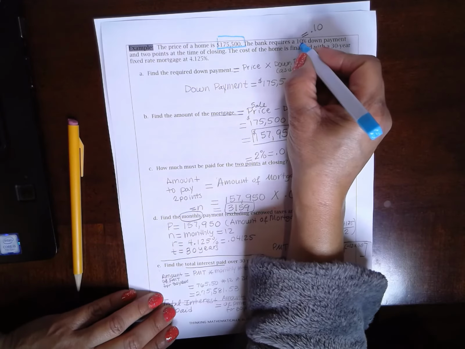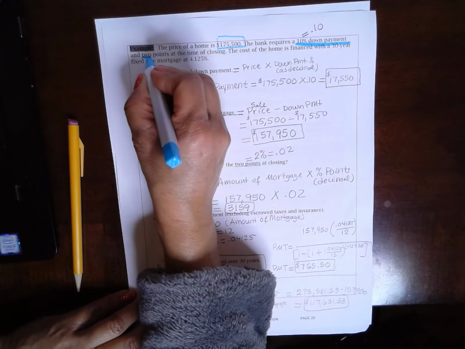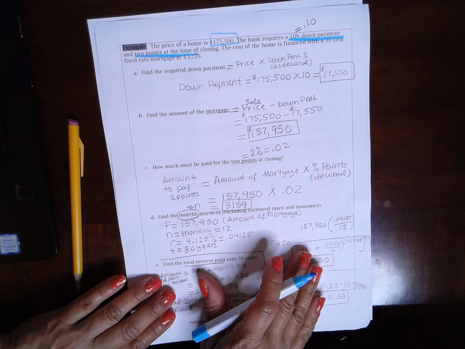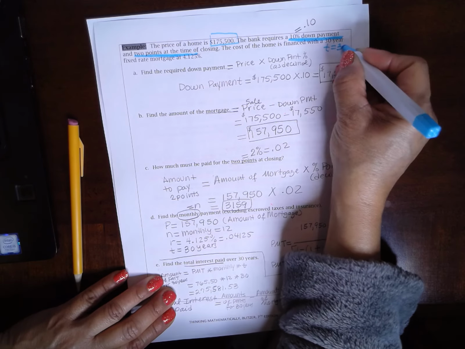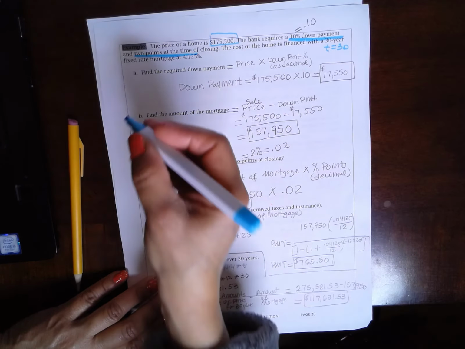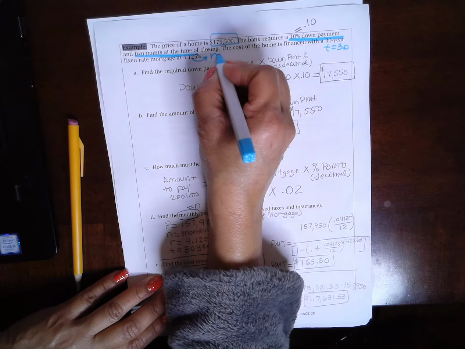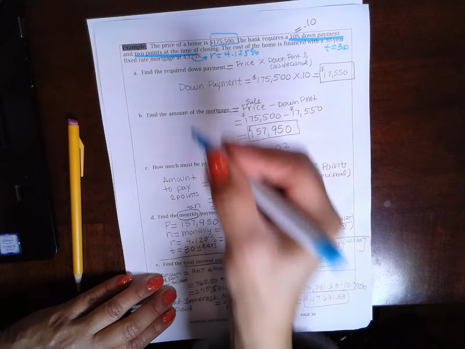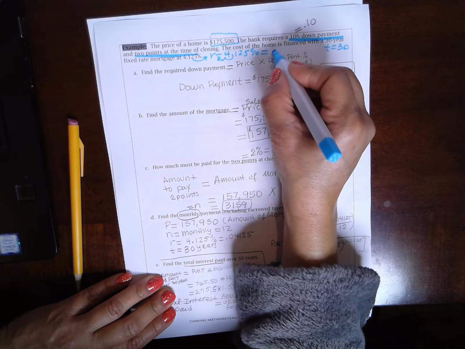The bank requires a 10% down payment and 2 points at the time of closing. The cost of the home is financed with 30 years, so the time will be 30 years. And the rate is 4.125%. Remember that you're going to move the decimal point 2 units left.